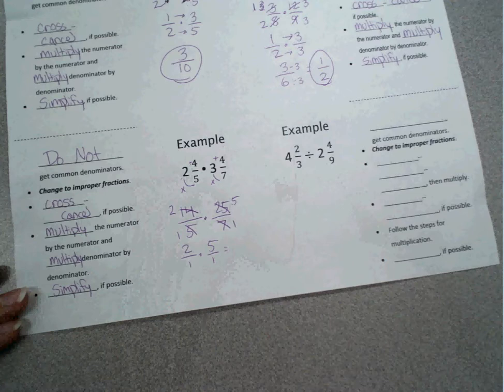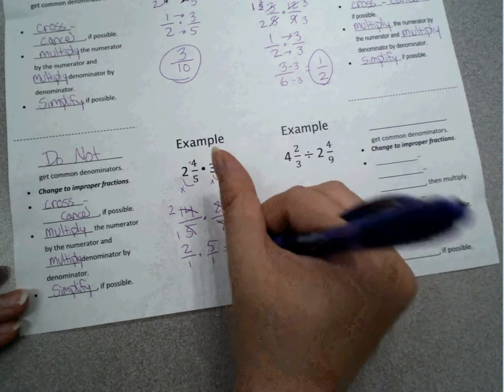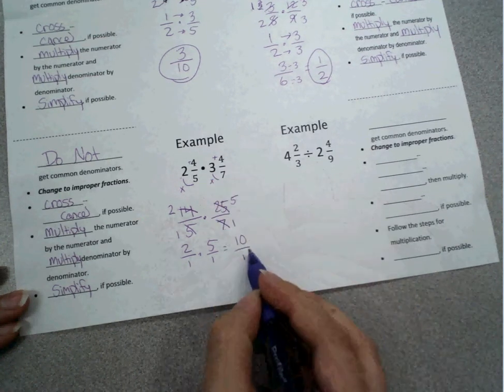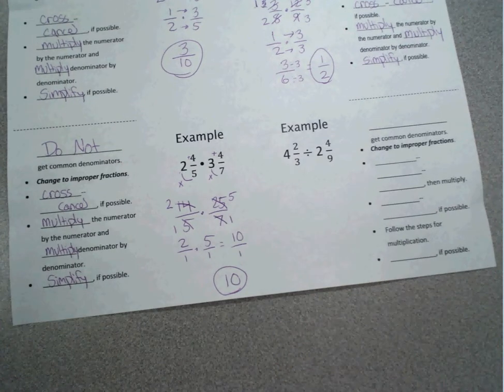We can just multiply straight across. 2 times 5 is 10. 1 times 1 is 1. And we know anything over 1 is just itself, so we can write our final answer as just 10.